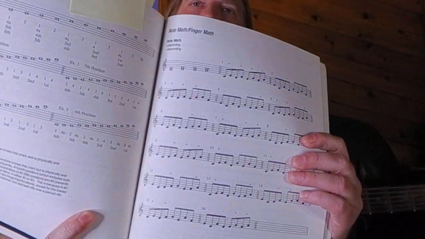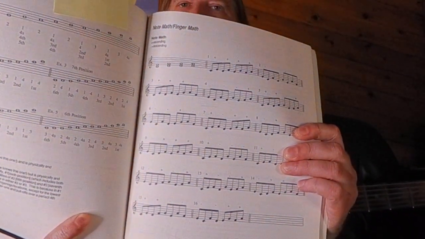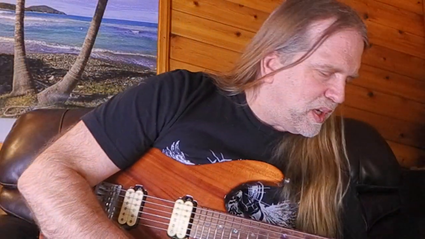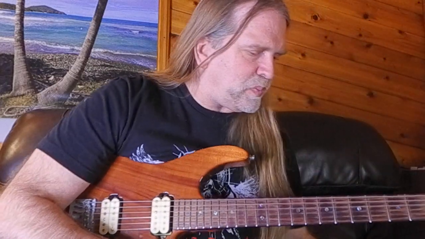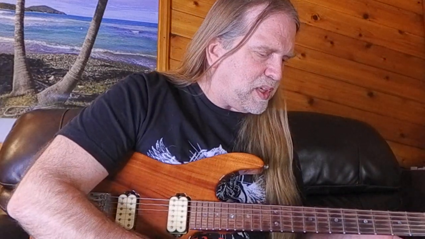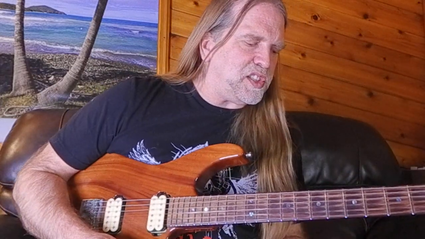Let's go ahead and move on to the interval exercise, one of the ones he shows. Basically on this, he's using what he calls note math, or finger math. And he's taking the thirds and basically just playing them. You could play this in any scale, it doesn't really matter.